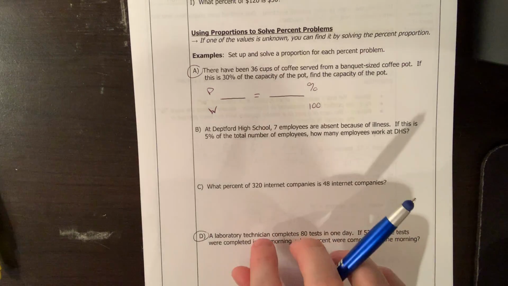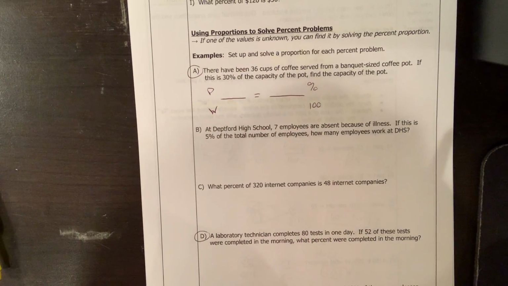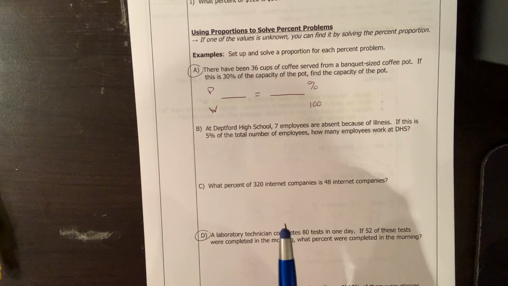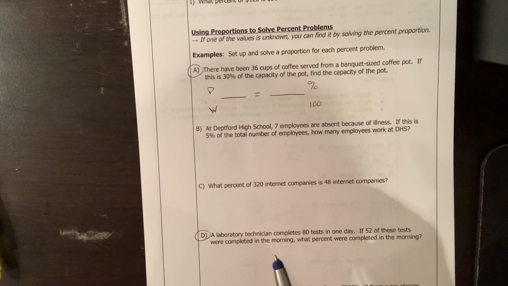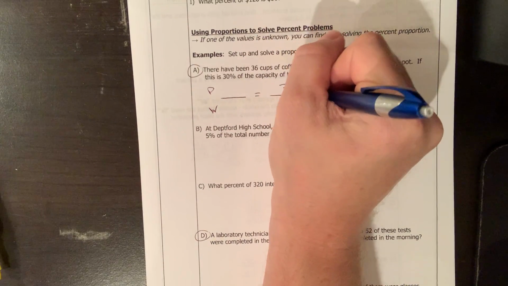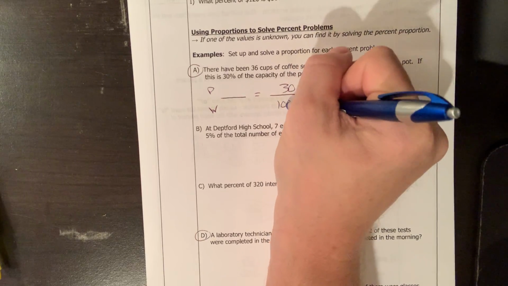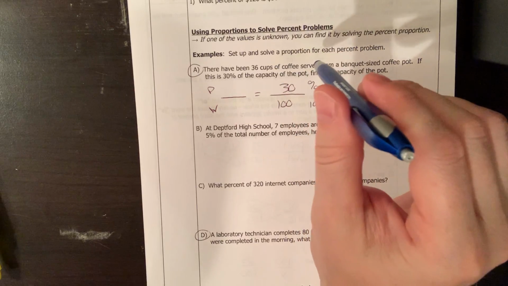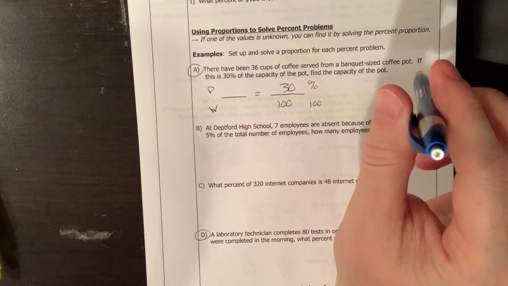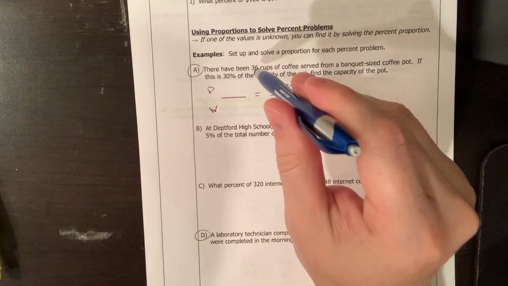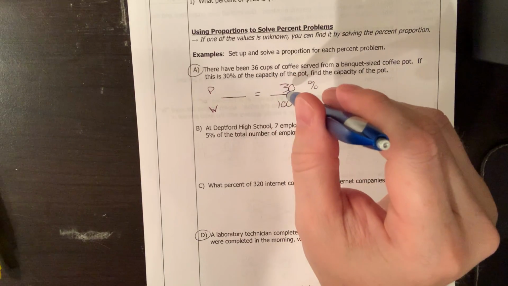All right, let's read. There have been 36 cups of coffee served from a banquet-sized coffee pot. If this is 30% capacity of the pot, find the capacity of the pot. All right, right off the bat, I know my percent number is 30%, and that's going to go over 100, okay? So it's saying there have been 36 cups of coffee served from the banquet size coffee pot. They're saying that this 36 represents 30%, okay?